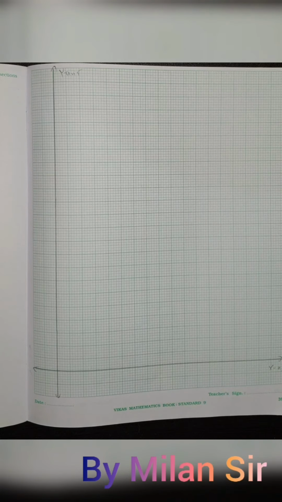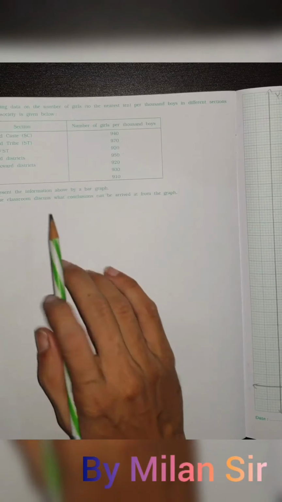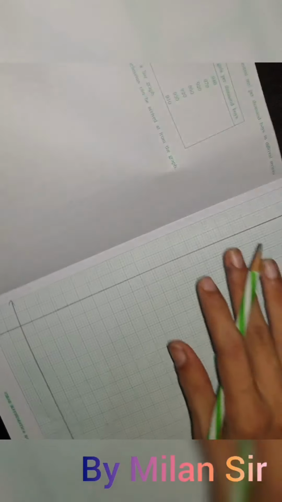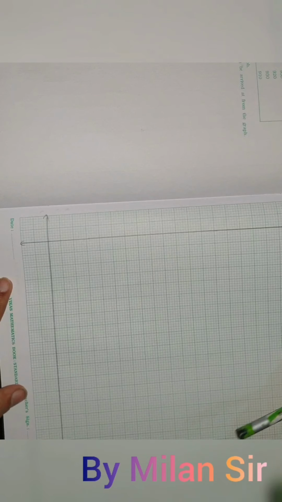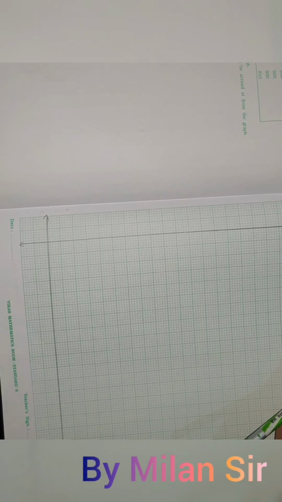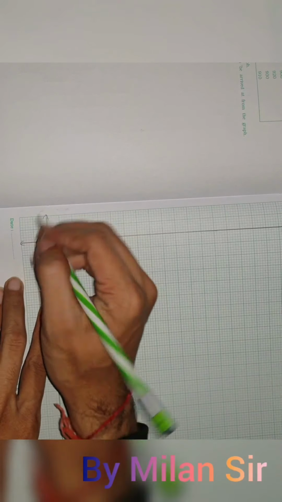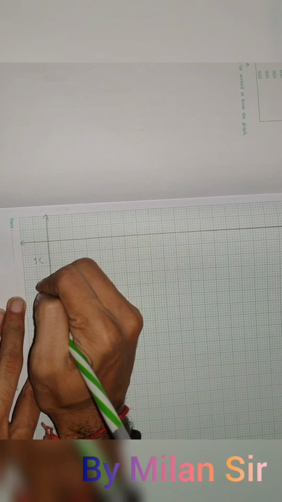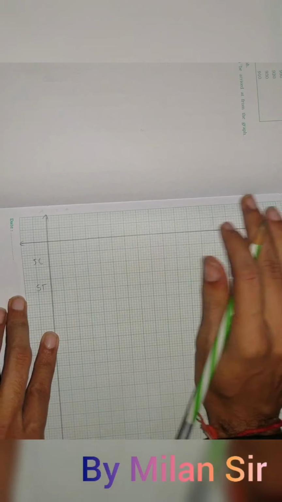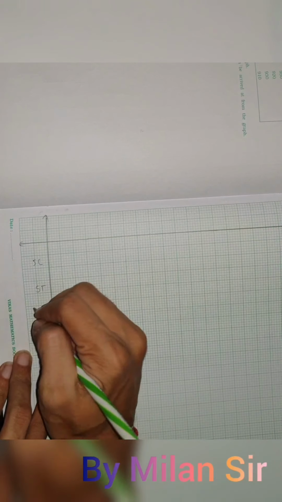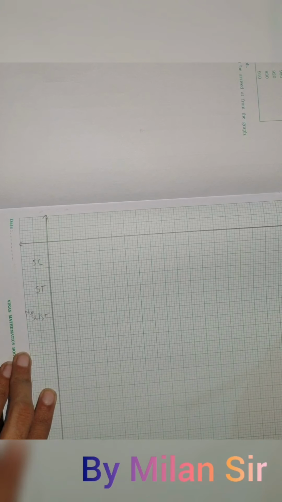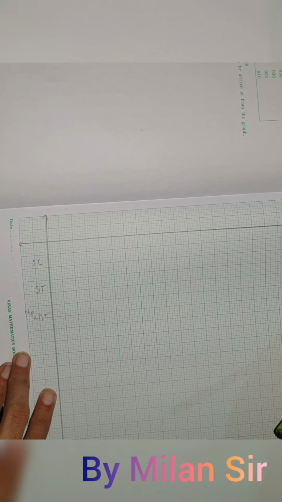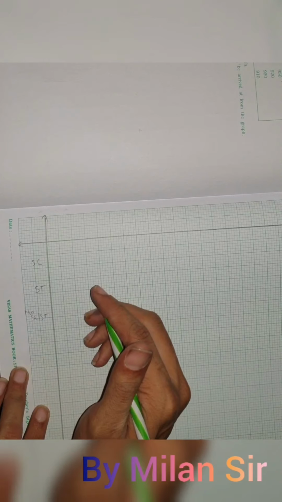Now on the x-axis we need to take these sections. Here you have to leave one box blank, write in one, leave one box blank, write in one. So first SC, then leave one blank, ST, after that non-SC ST, then again leave one blank and backward districts.